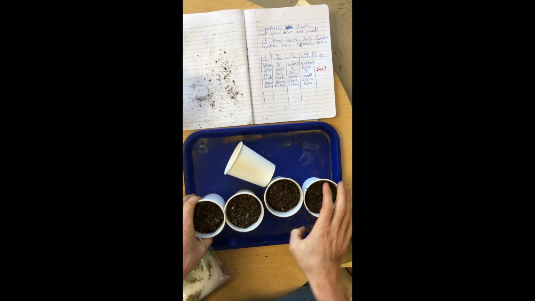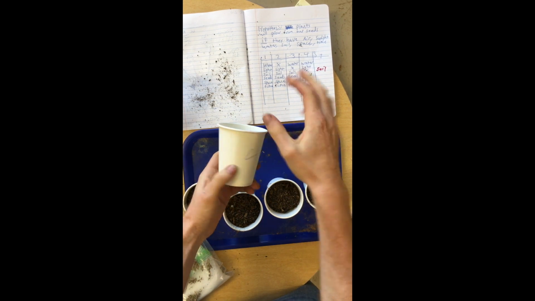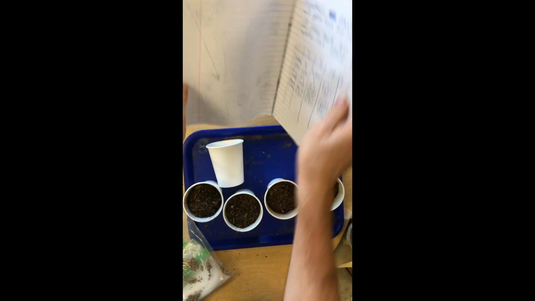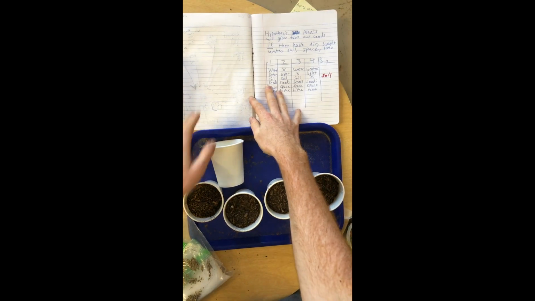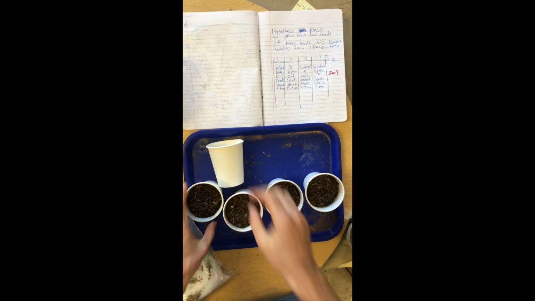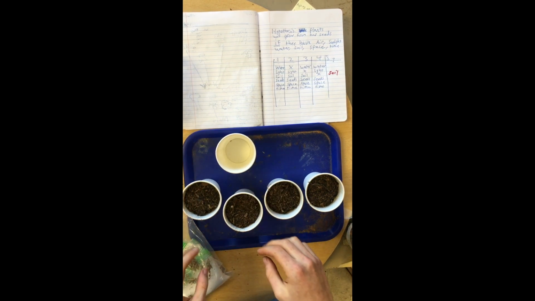So we've got soil in 4 cups. All of the cups except for bag number 4. I'm going to get the soil that's on my notebook, put it into my cups. Sometimes notebooks get dirty. That's okay. It's just dirt. And we're going to continue to set this up.